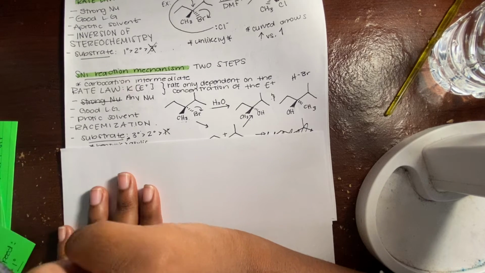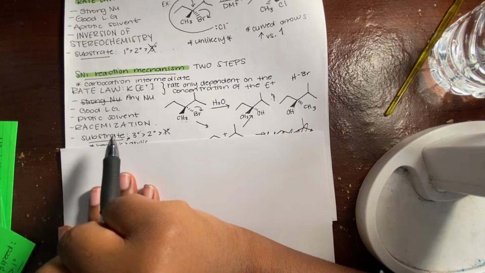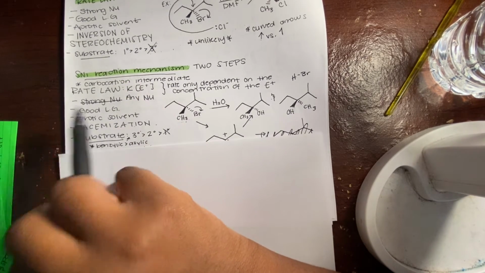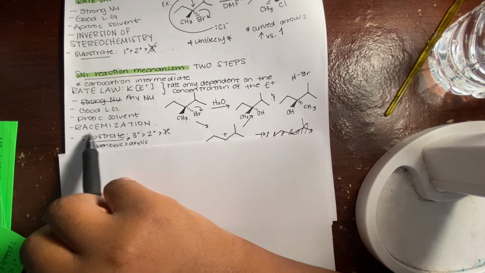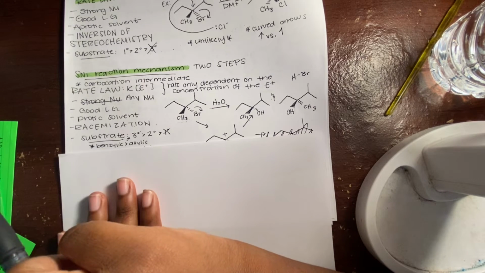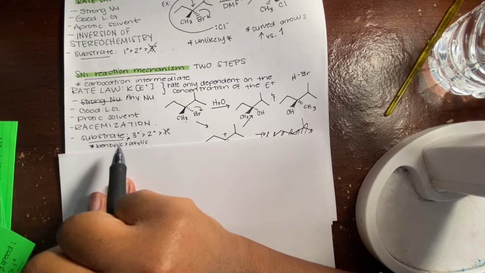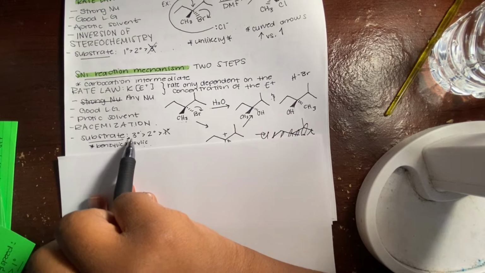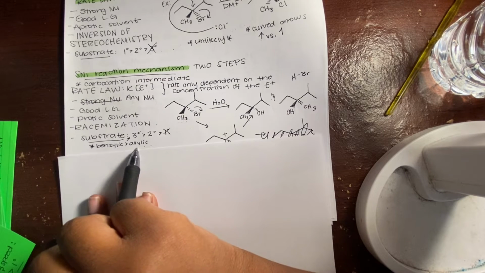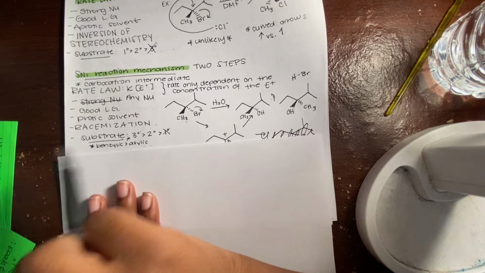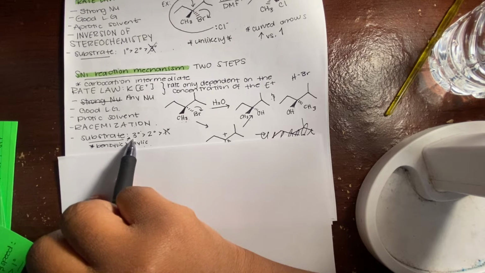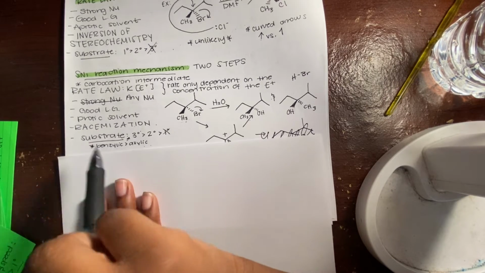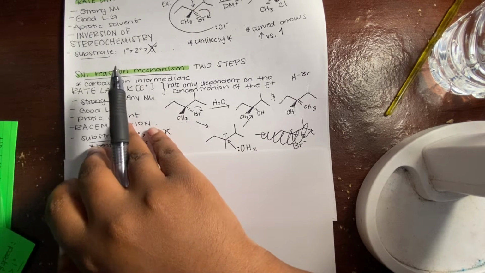You also need a good leaving group. That's true for all substitution reactions. And an SN1 is sped up by a protic solvent. For our product, we're going to have the racemization, which basically means a mixture of stereochemistry in our products. And the substrate for this one would be, we favor benzylic and allylic, of course, before tertiary, but for this purpose, we're going to say tertiary is the best, then secondary, and a primary would proceed so slow that it's very unlikely.